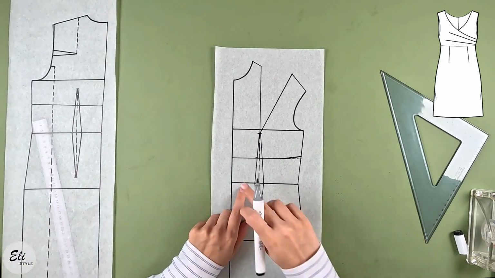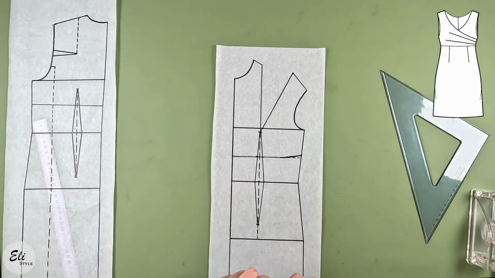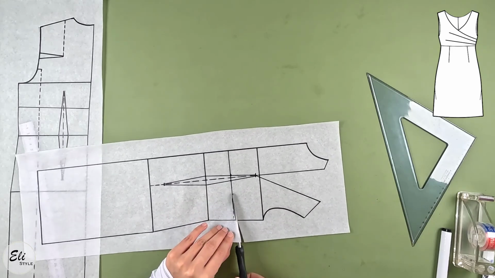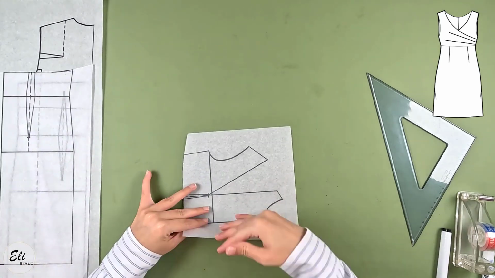After separating this part, fold the pattern at the center front line and copy the other side to create a full pattern.